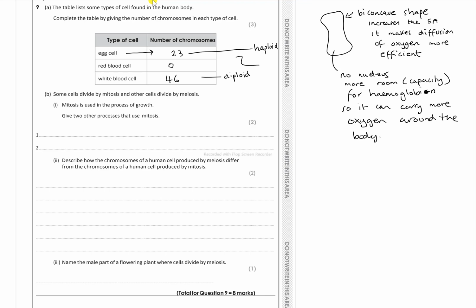This bit's extra anyway. Some cells divide by mitosis and other cells divide by meiosis. Mitosis is used in the process of growth. What other processes is it used for? Mitosis is used for cell repair or body repair. So when cells are damaged and you need to replace them, yeah.